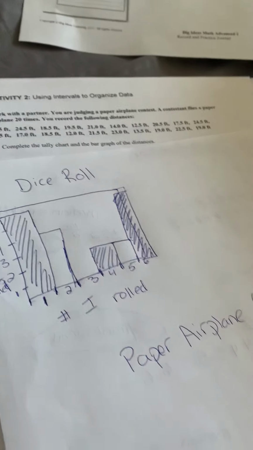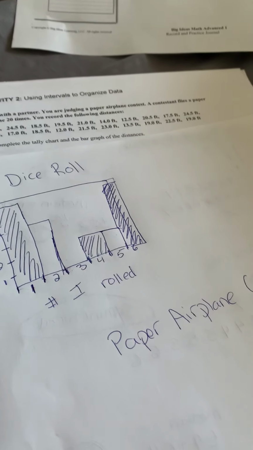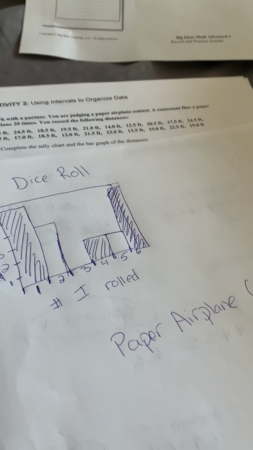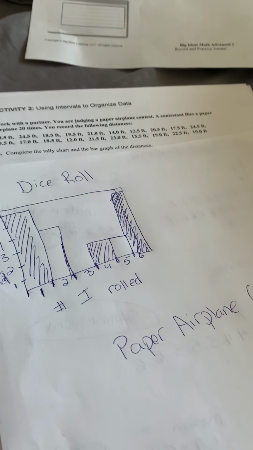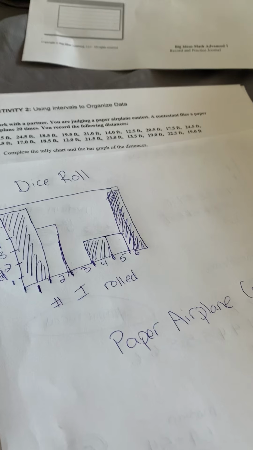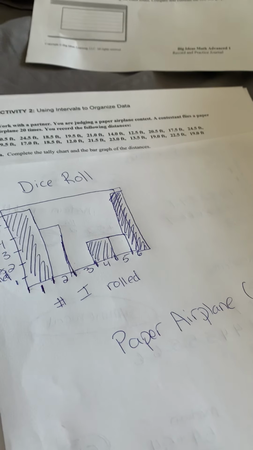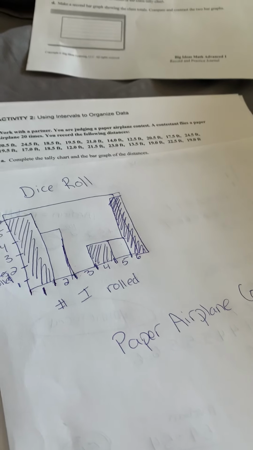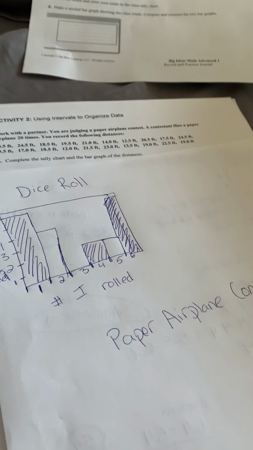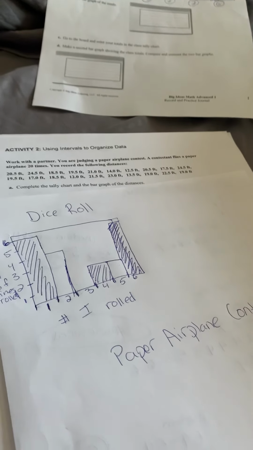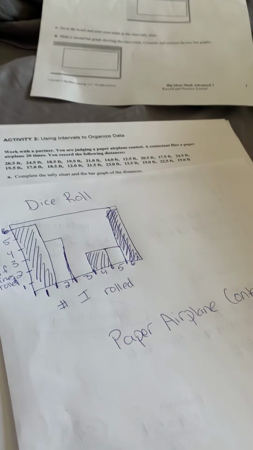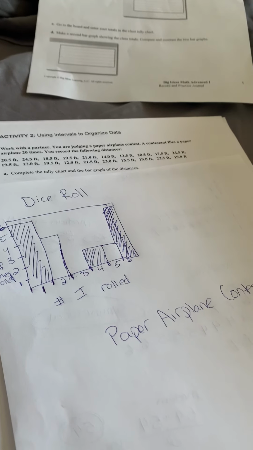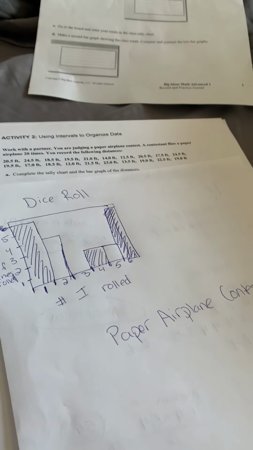And I'm going to look at my data. I'm going to notice that my data ranges. Let's see, the biggest number is 23. No, 24.5. There we go. Excuse me. 24.5 is my biggest. 24.5 feet. My smallest looks like it's going to be 12.5 feet.